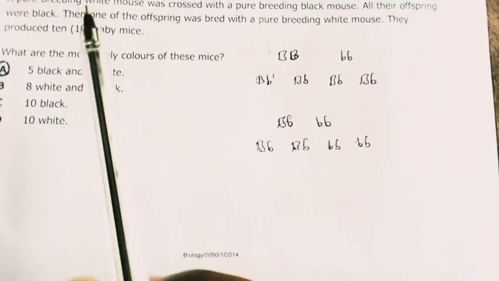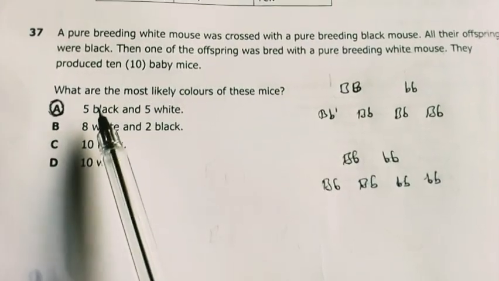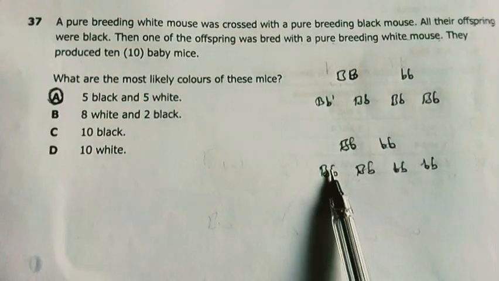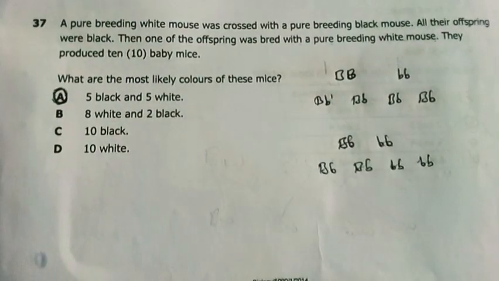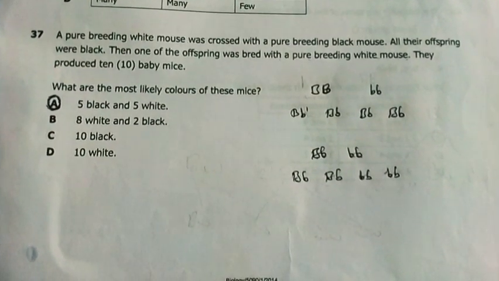So if these mice had 10 babies, what are the most likely colors of these mice? 5 will be black and 5 will be white, just like here. 50% black, 50% white. I hope that's clear.